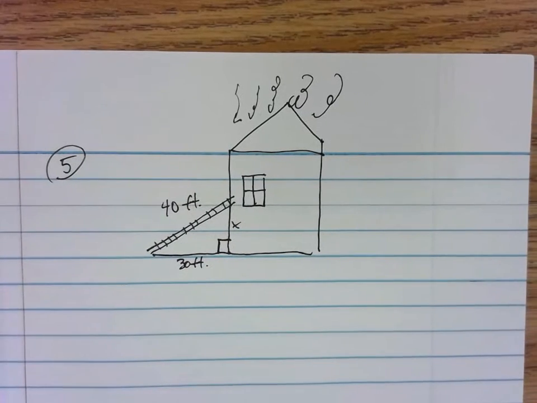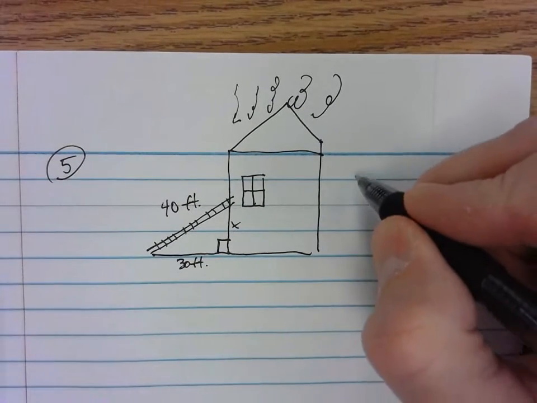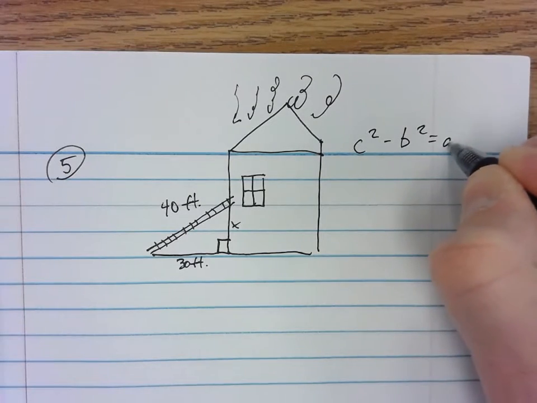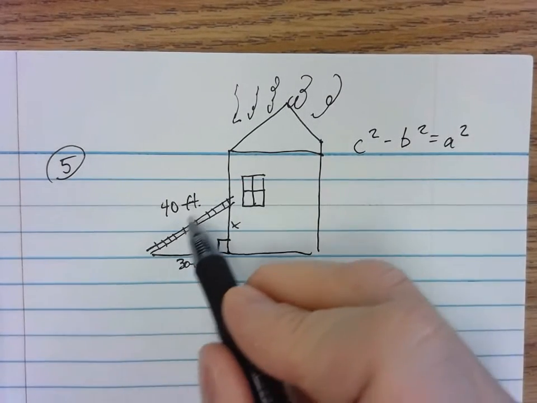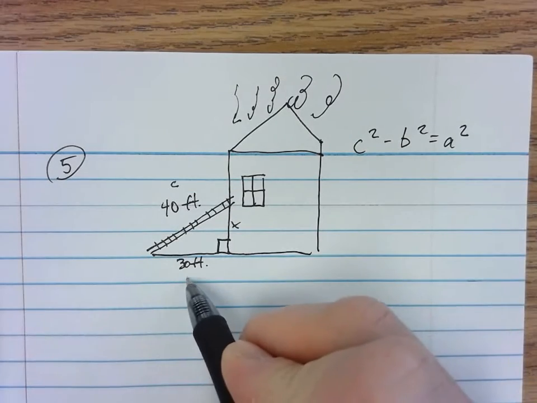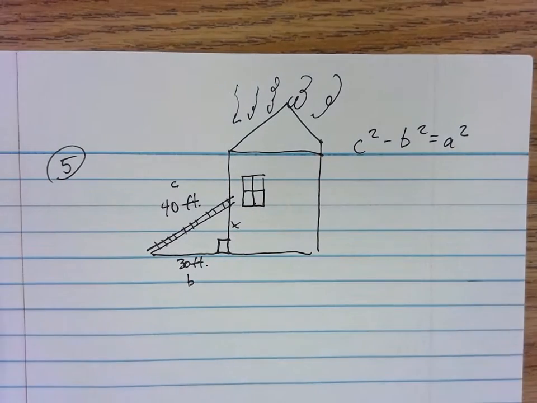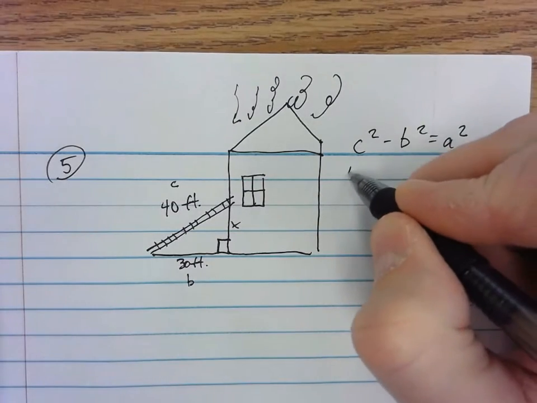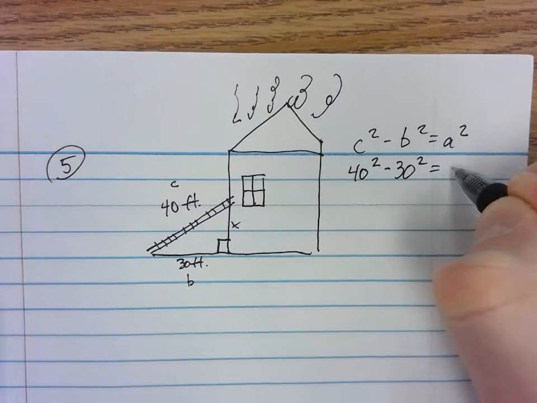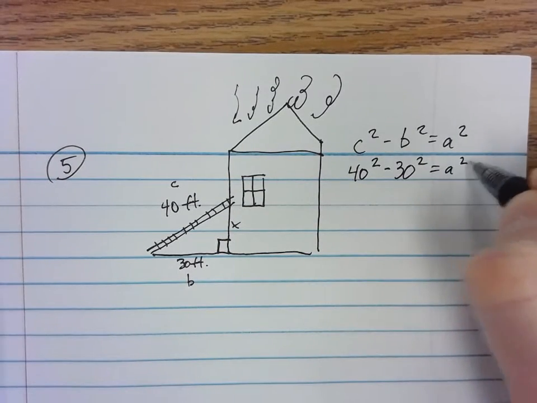Now again, we're going to use the old reverse formula here. That's going to be the old C squared minus B squared equals A squared, because we're looking for a leg, right? This is the hypotenuse. The diagonal is always the hypotenuse. So this one's the C. This one down here is the B. And of course, this one up here would be the A. So we're doing 40 squared take away 30 squared is going to be equal to A squared, or X, whatever we want to put in there.